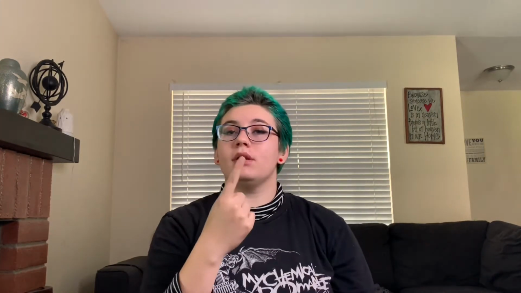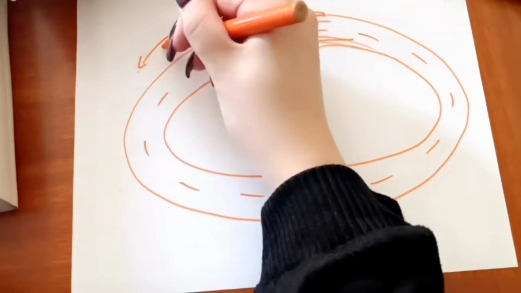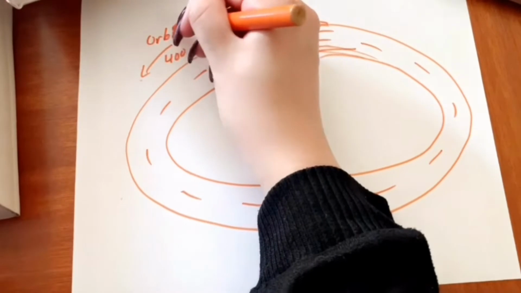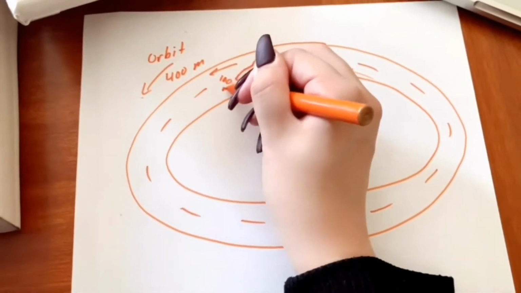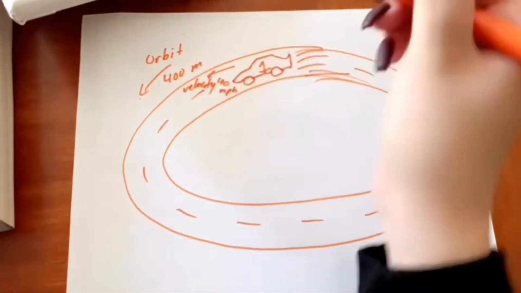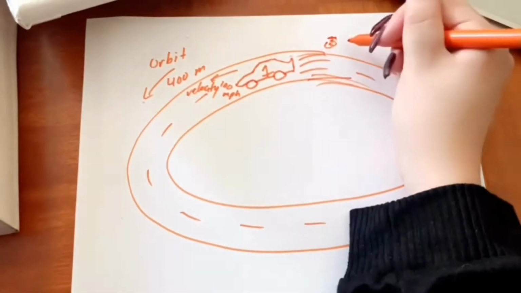They also take the orbital velocity and the orbital period just for good measure. What does all that even mean? Think of it like a NASCAR race. The orbit of the star is how long the track the cars are racing on is. The orbital velocity is how fast the car is going, and the orbital period is how long that car takes to make it around the track one time.